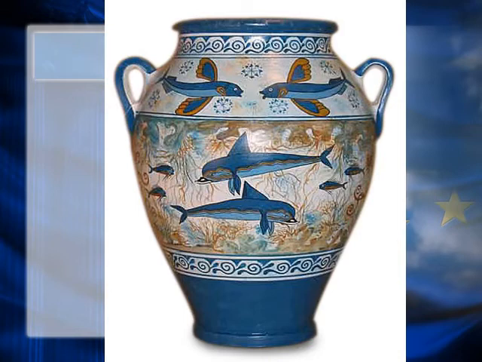This is a vase of the Minoan culture. They don't paint warriors and warfare, but they paint instead what are important elements of their culture, which is dolphins and sea and blue Aegean Sea. They are for the most part a mercantile, a merchant culture. So their defenses to their island are the sea.